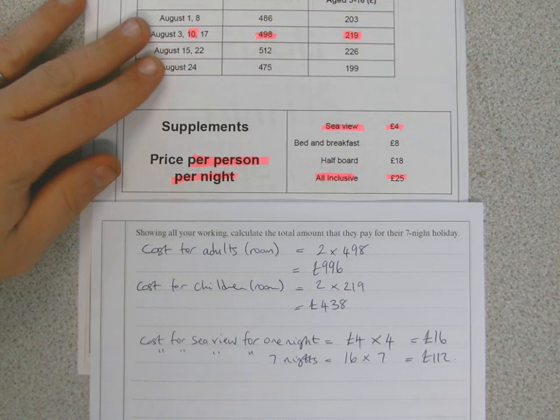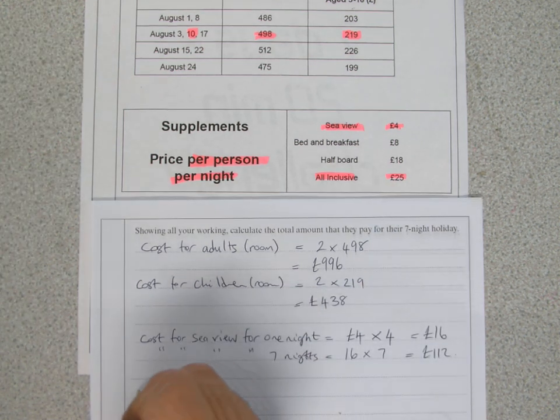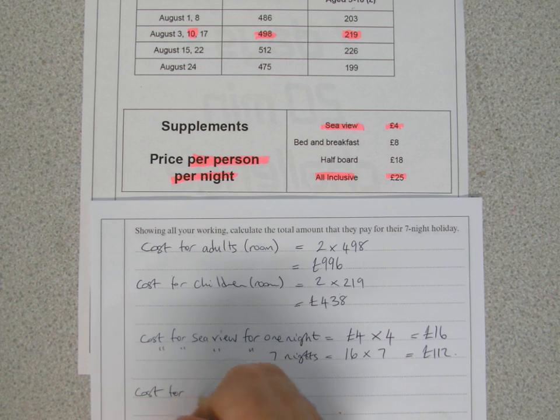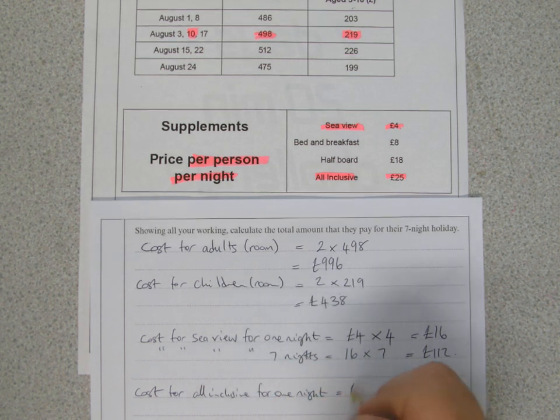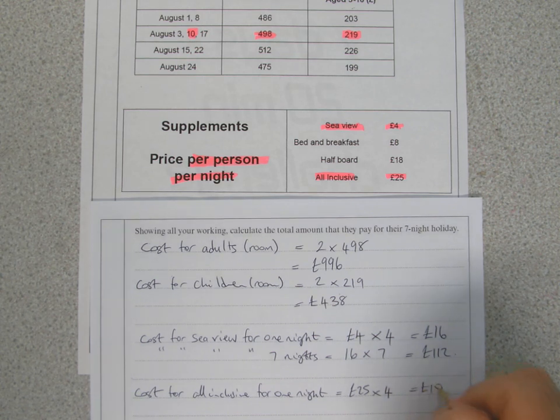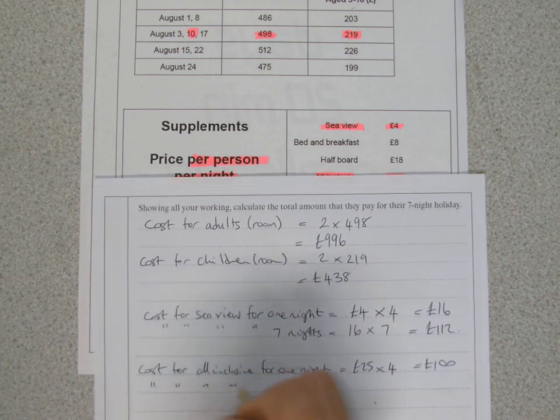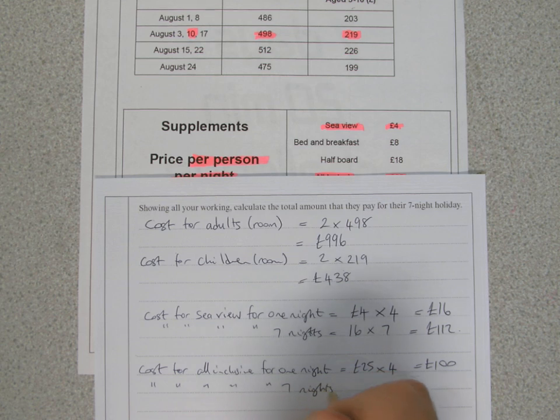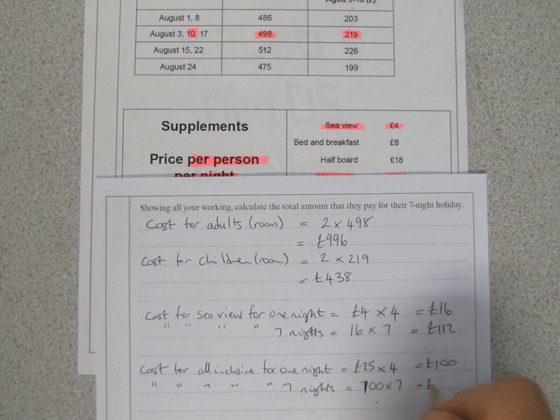Okay, and then we need to look at the all-inclusive. So that's £25. Now remember that's per person. So cost for all-inclusive for 1 night, well, it would be £25 for 1 night, but that's £25 for 1 person. So 4 people have to pay, Mr. and Mrs. Edwards and the 2 children old enough. So that'll be £100. And if we do the same then for the 7 nights, 100 times 7, which is £700.